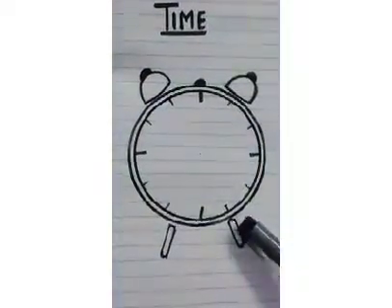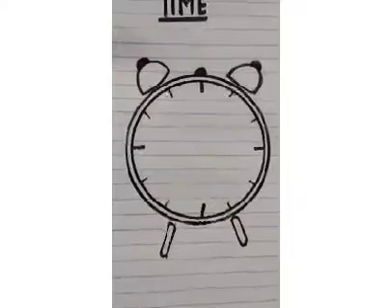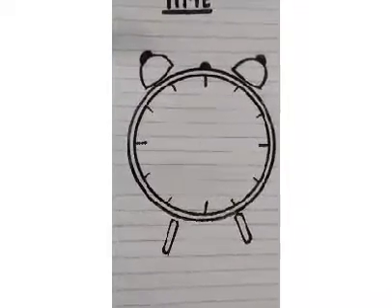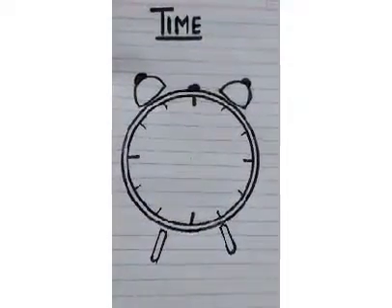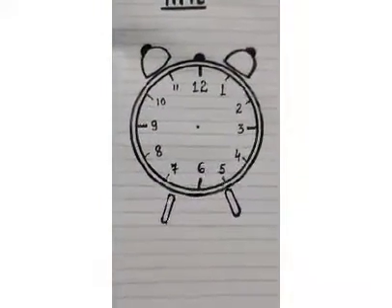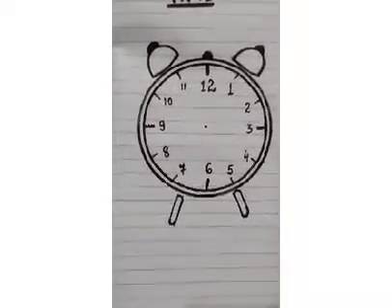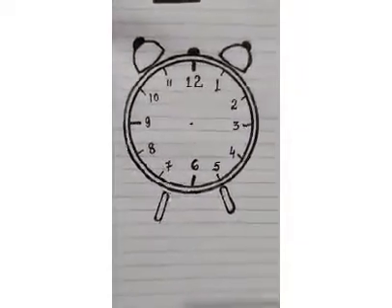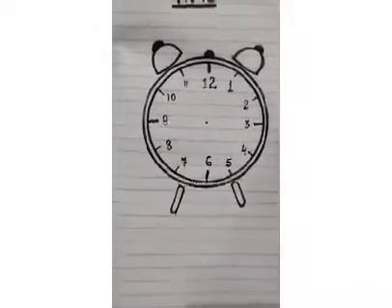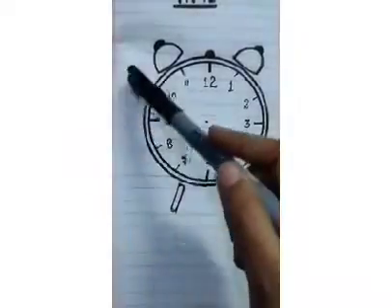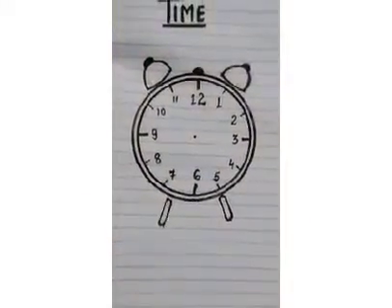This is called the face of a clock. It has 12 small divisions with a gap of 5. So, here we have 12 numbers. The hands in a clock move from right-hand side towards left-hand side, which is called clockwise direction.